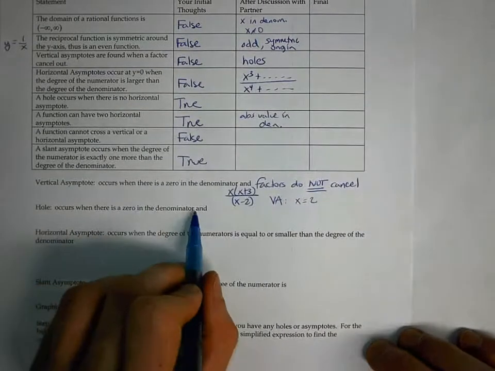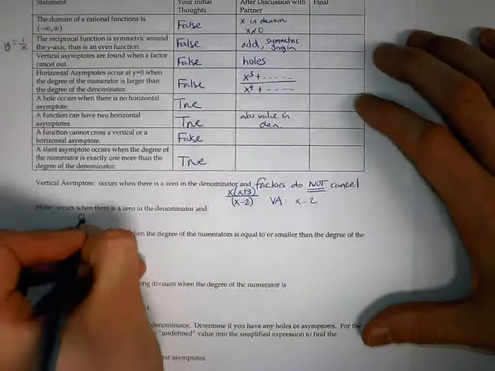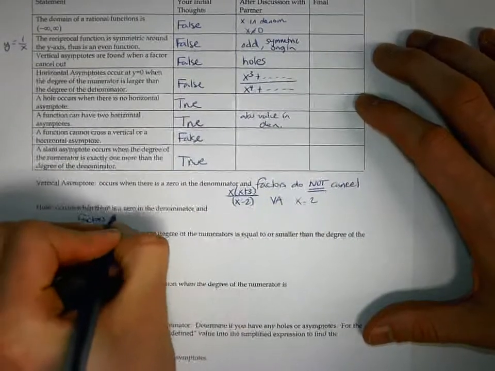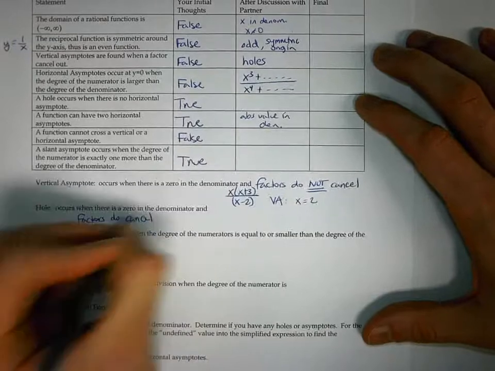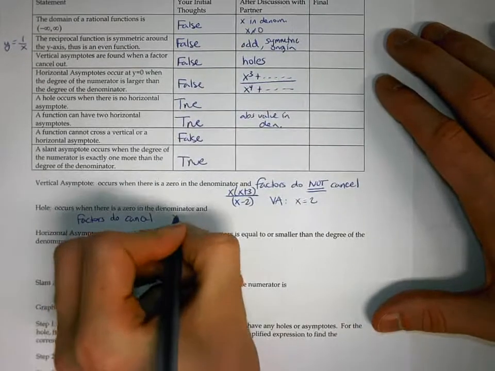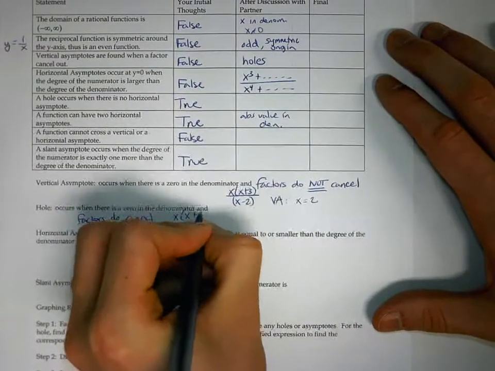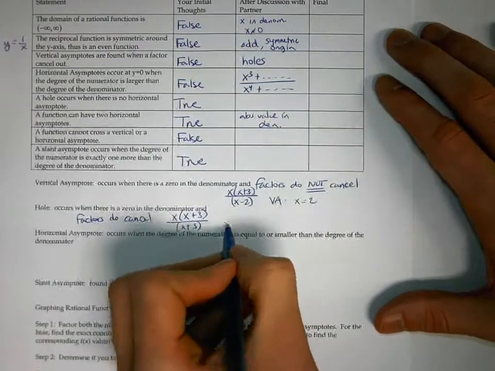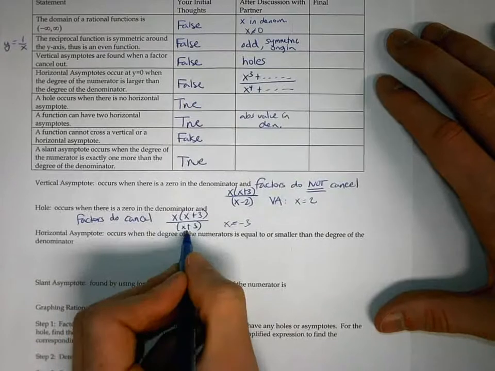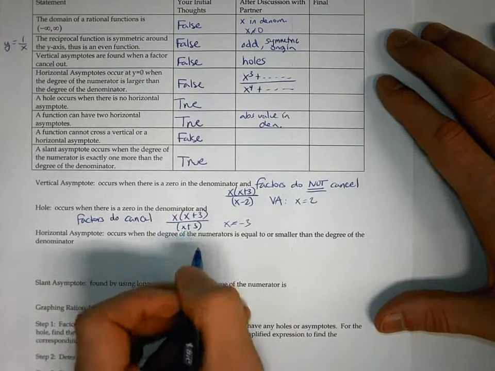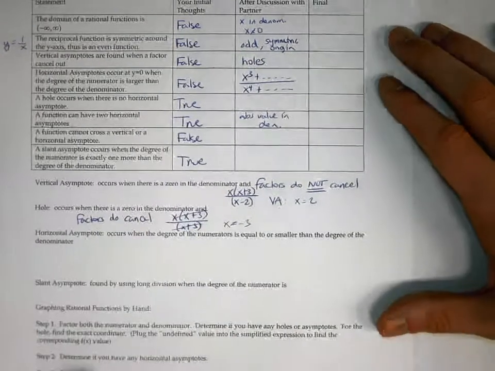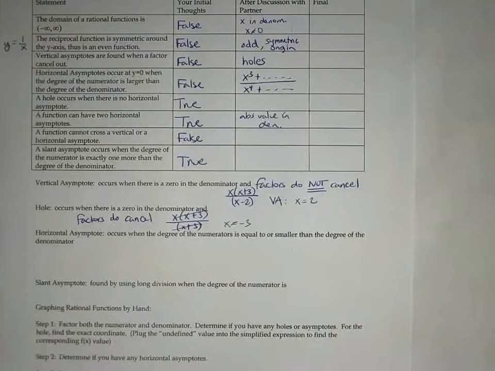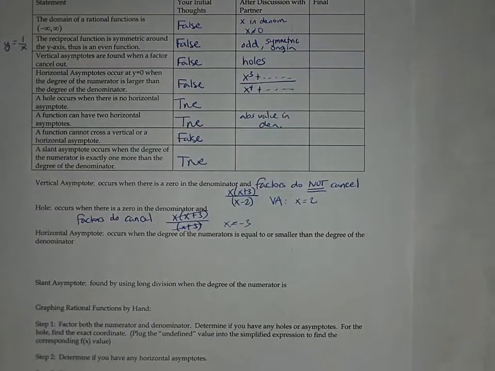Holes occur when there is a 0 in the denominator and the factors do cancel. So going along that same thought process, if I had x plus 3 over x plus 3, I know x cannot equal a negative 3 because of that 0 in the denominator. But since those two factors cancel out, I am going to end up with a hole as opposed to an asymptote.